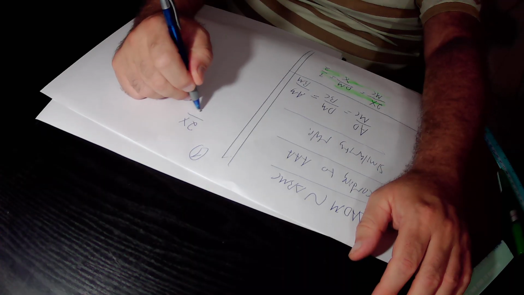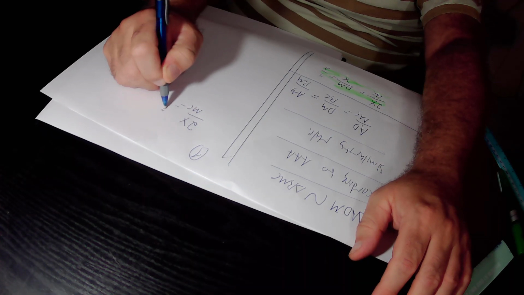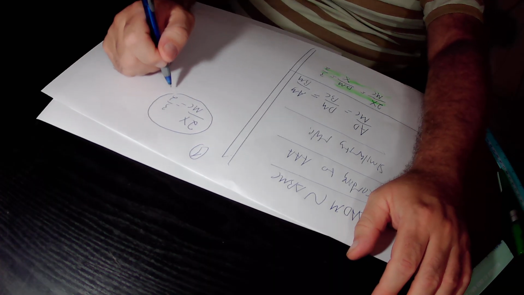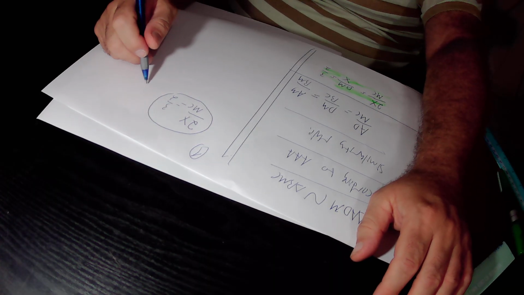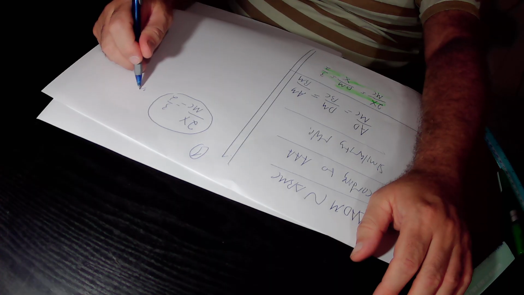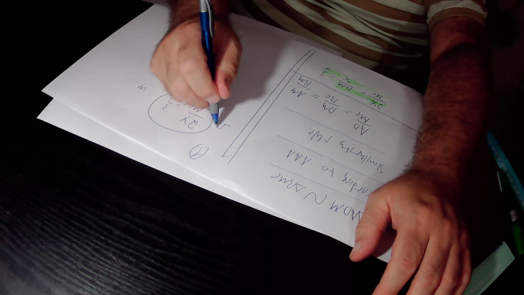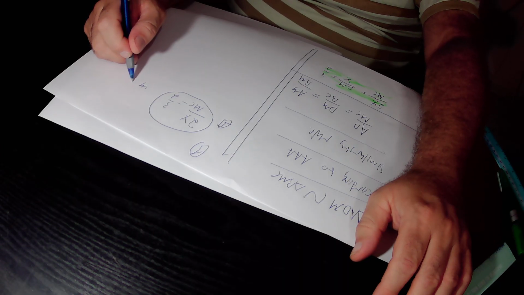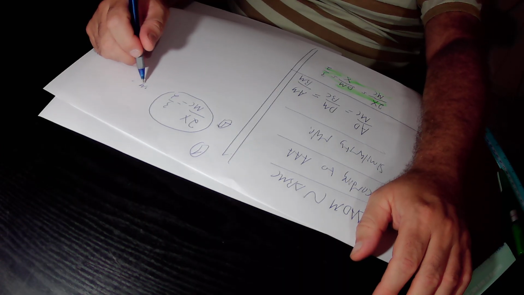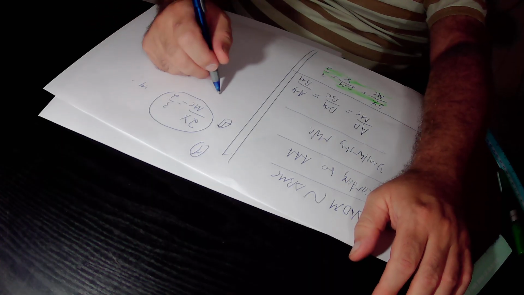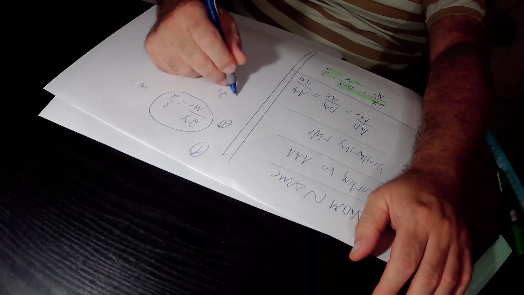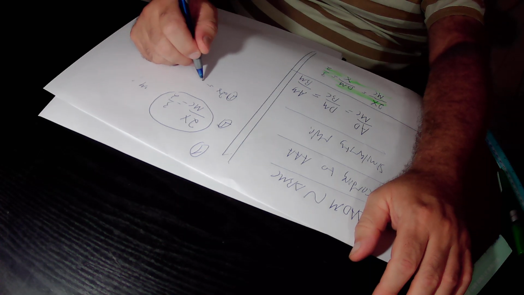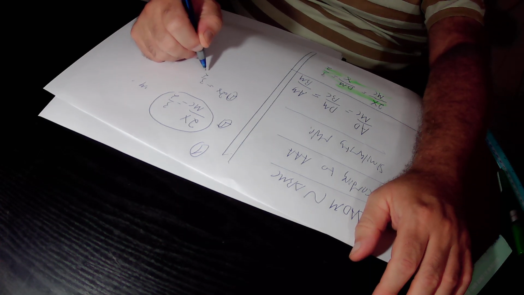Here we multiply this equation by MC, and we get that 2x equals 3/2 times MC.